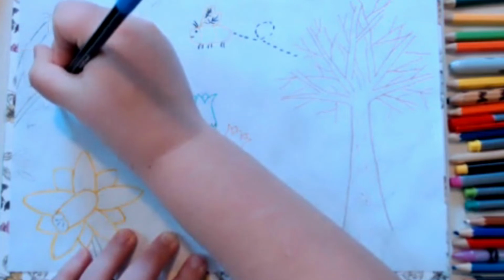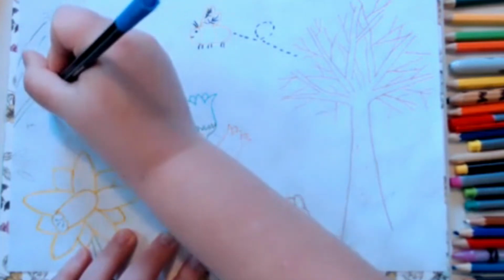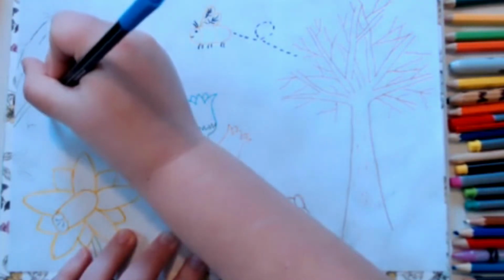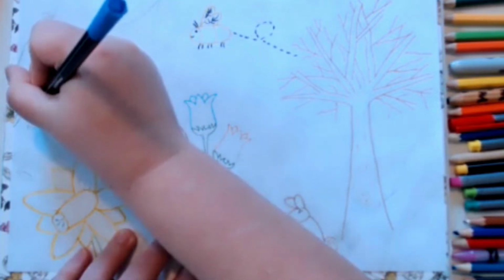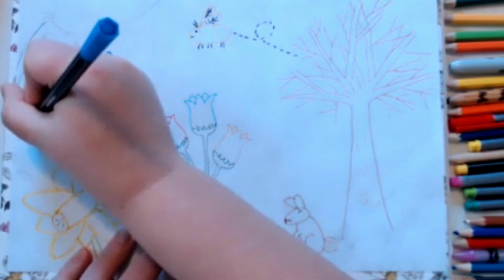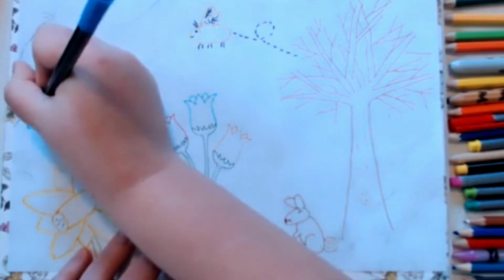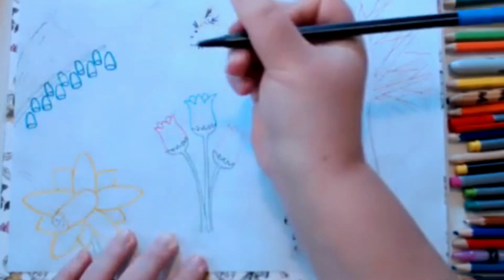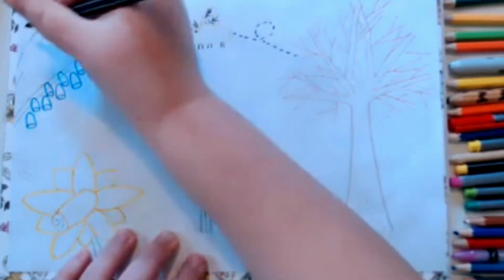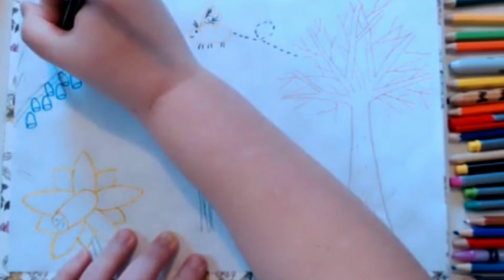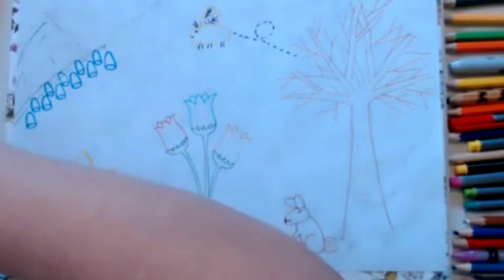What color are you choosing to draw your bluebells in? Are you choosing blue as well? Remember, you could choose blue, pinks, or even purples. There we are. Here's one bluebell plant. Now remember I said I had made some really big bluebells. So these are closer together over here.